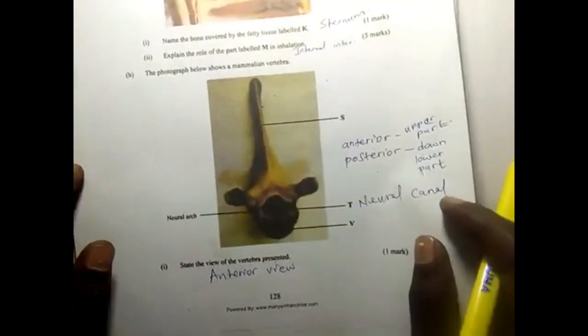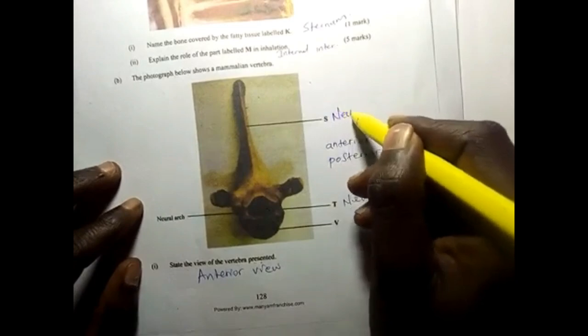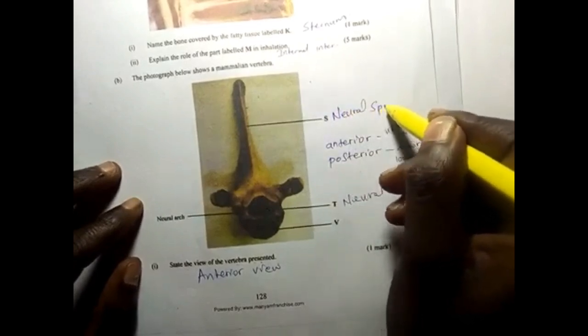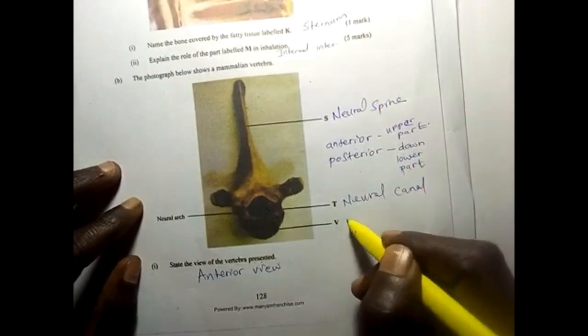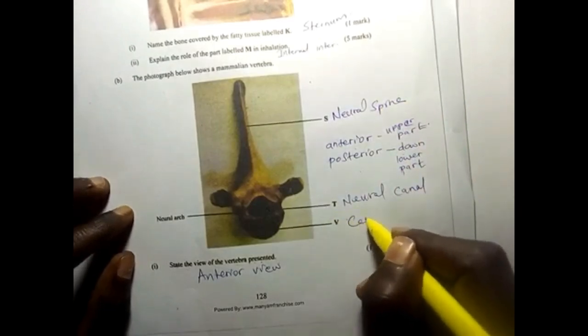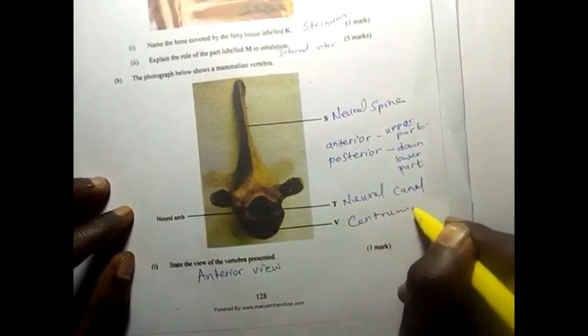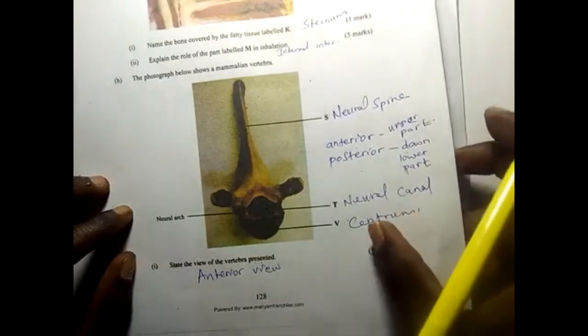Then Roman 3, how are the parts labeled S and V adapted to their functions? Now S is the neural spine, and V is the centrum. For the adaptation, S being the neural spine is long, that is how it is adapted.